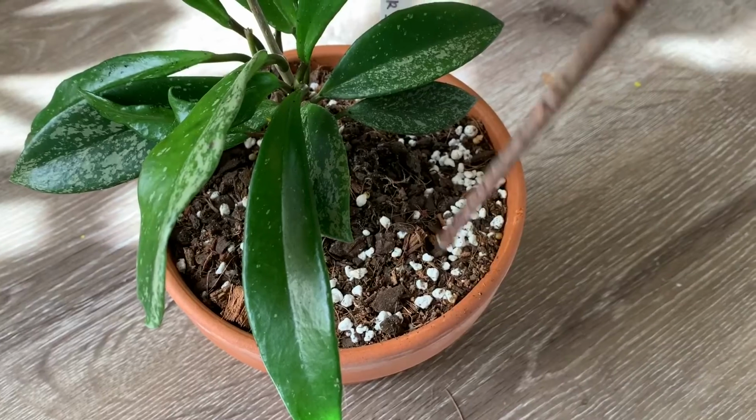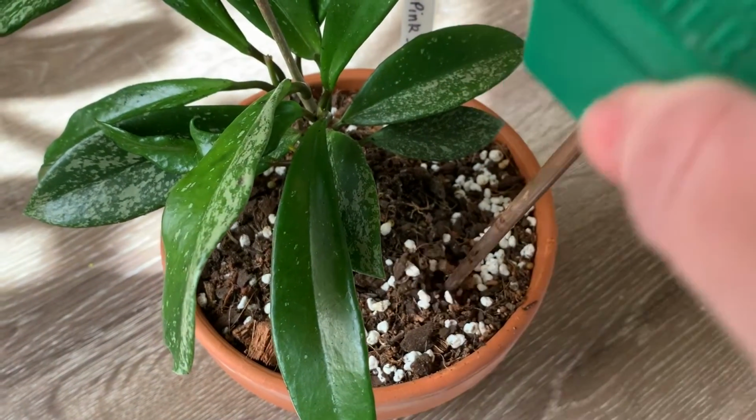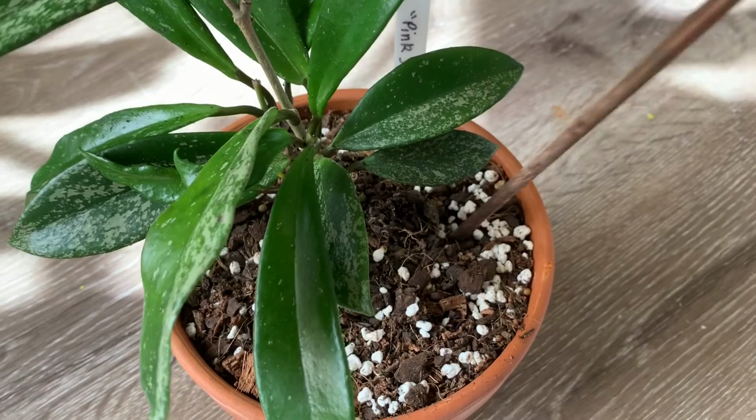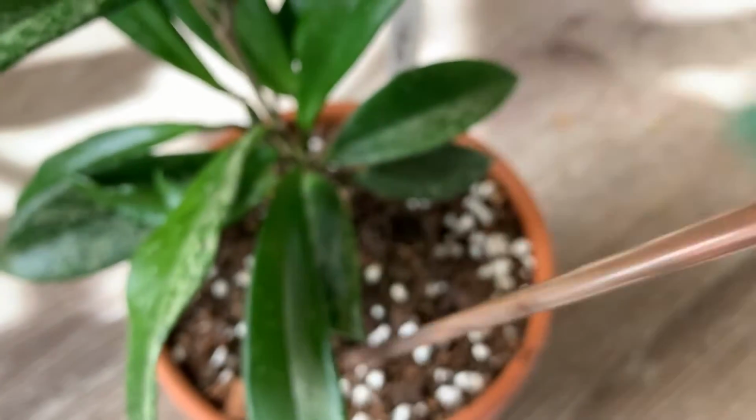The next thing I have here is aeration. Now, you don't have to do this if you've got a really airy mixture, but it's good to do it every now and again just to break up any soil that's compacted, because you don't want your soil to be compacted, as there's going to be a lot of stagnant water sitting there, and that's what you don't want. So just using a chopstick or even your moisture meter, you just want to go around and poke holes into the soil, so that when you do water, the water is evenly distributed throughout the soil because you've aerated it.